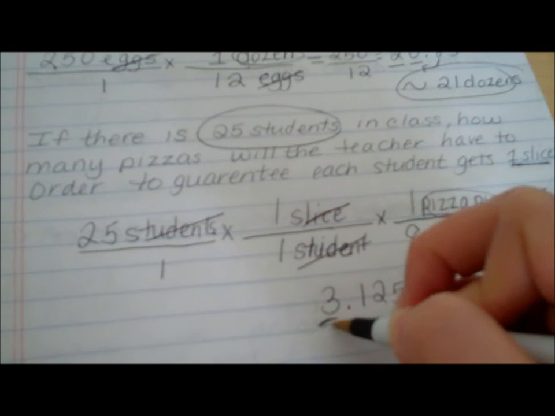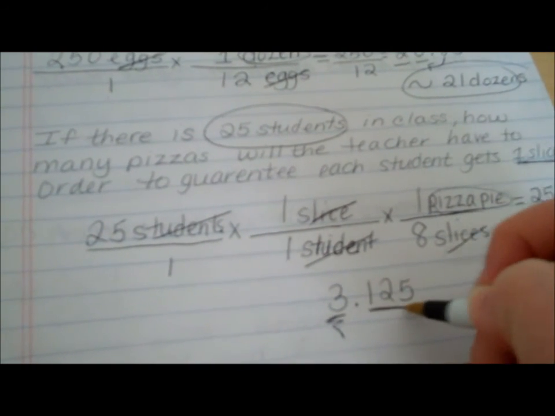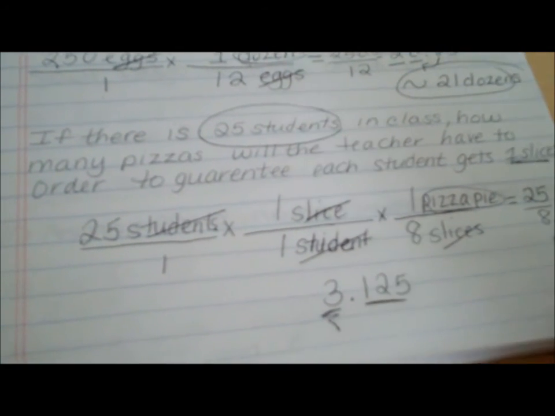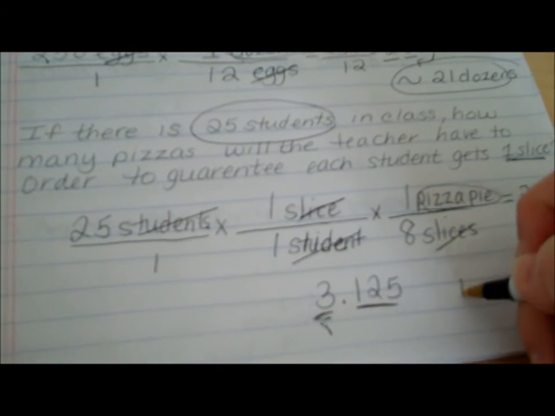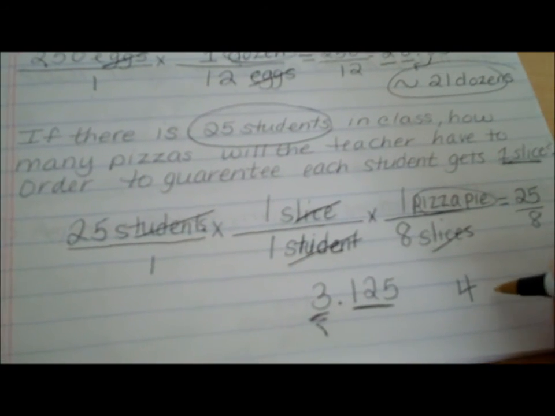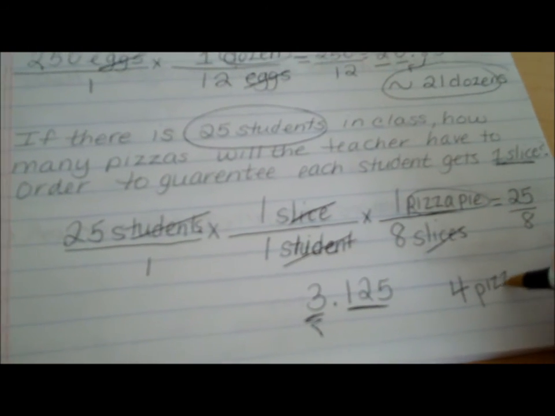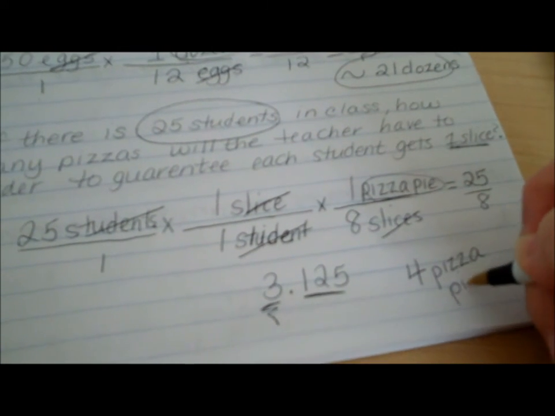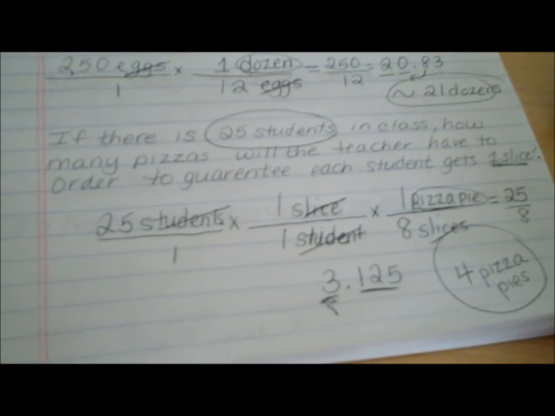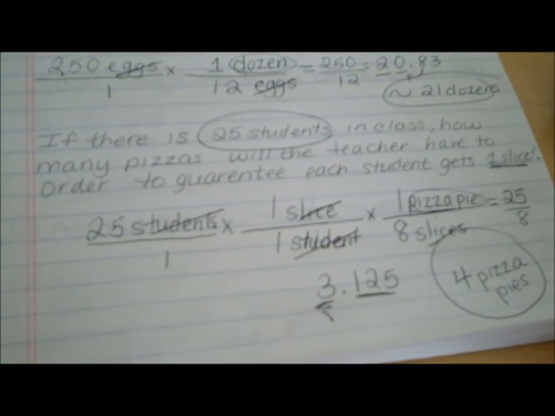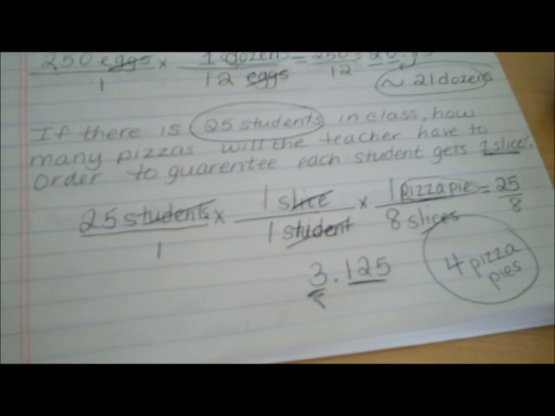Now, she wants to guarantee, or he wants to guarantee, that each student gets 1 slice. So we have 3 pies, but we still need 0.125 of a pie. So how many pizzas does this teacher need to order? They have to order 4 pizza pies to accommodate this class. Now we could take this a step further out and say if each pie costs $10, how much would this teacher spend?